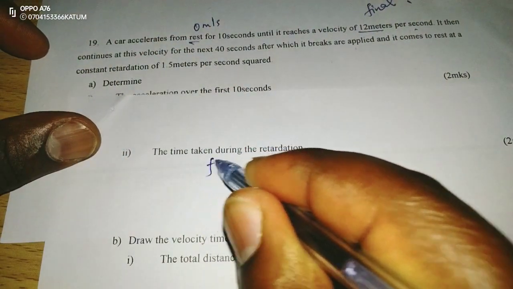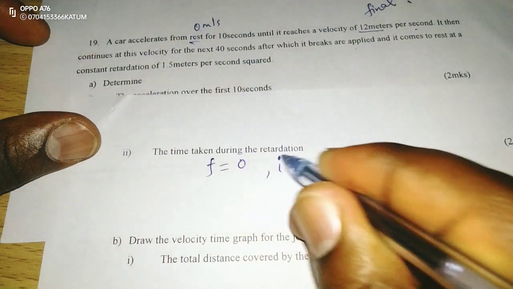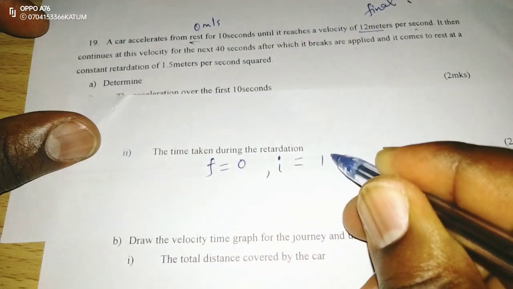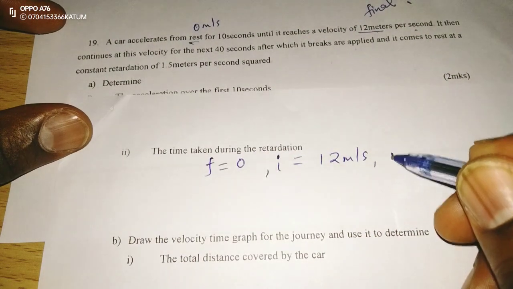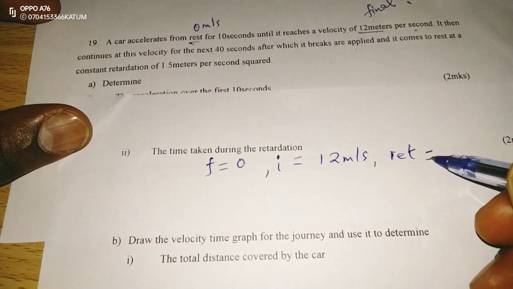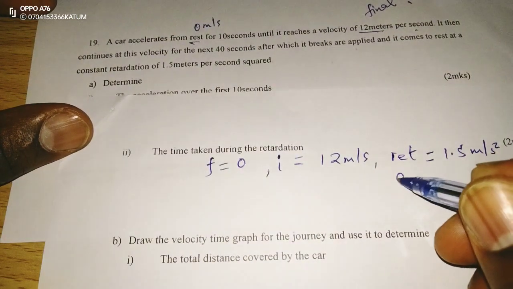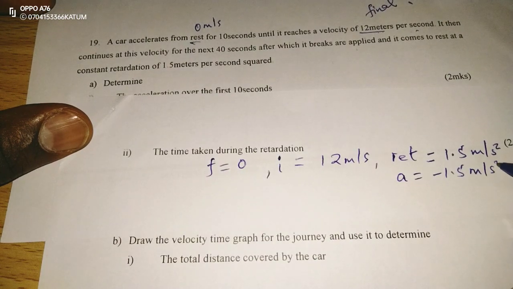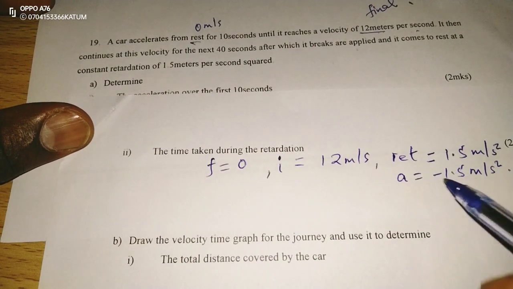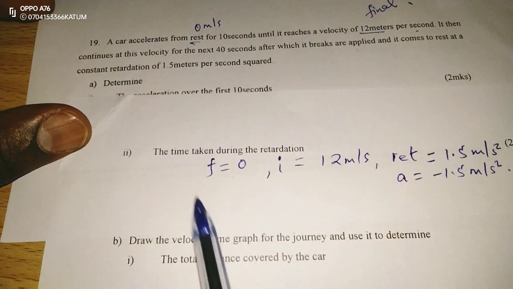So until rest means final is 0, initial is 12 meters per second, and the retardation is known. The retardation, which is 1.5 meters per second squared, should be known as a negative acceleration of 1.5 meters per second squared. So we have acceleration, initial, and final. What we want is the time taken for that.